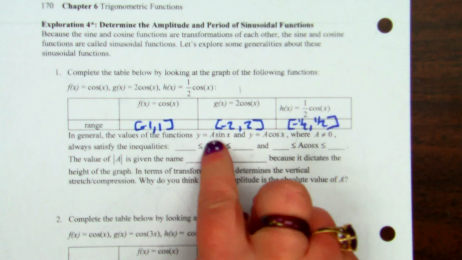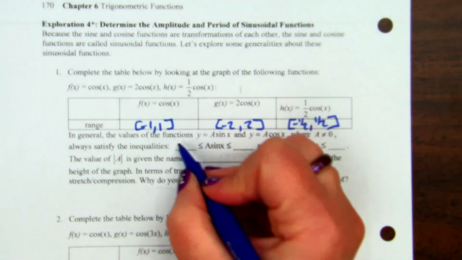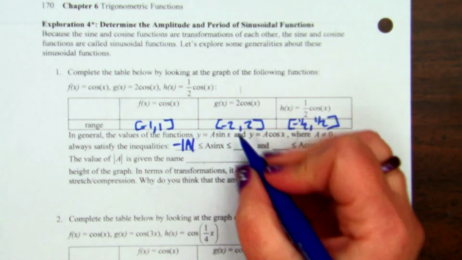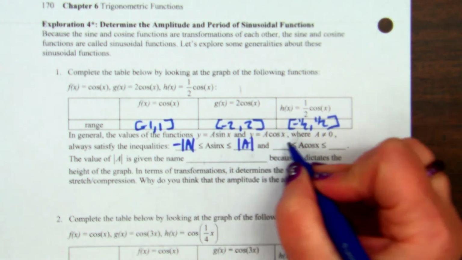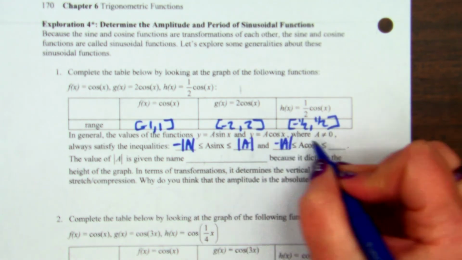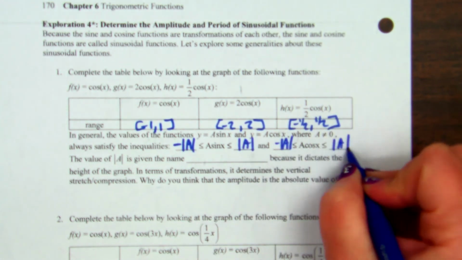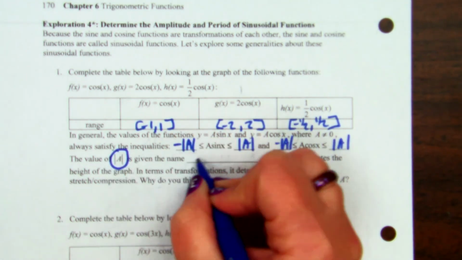Okay. And this is negative 1/2 to 1/2. And they use the letter A for amplitude. It's the negative absolute value of A to the positive absolute value of A. And absolute value of A is called amplitude.